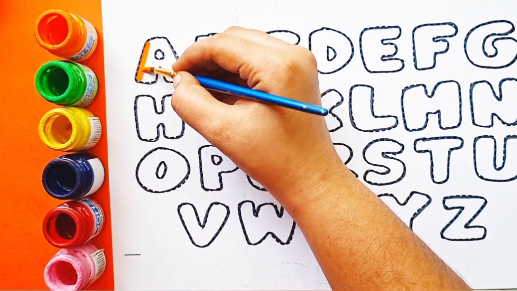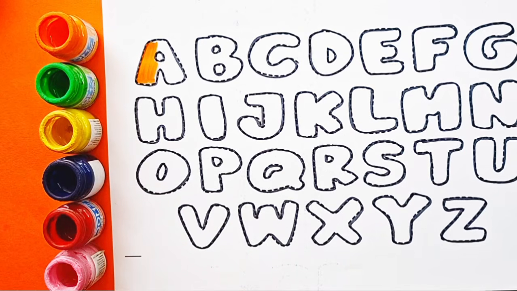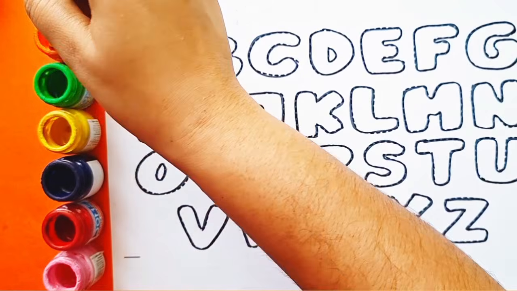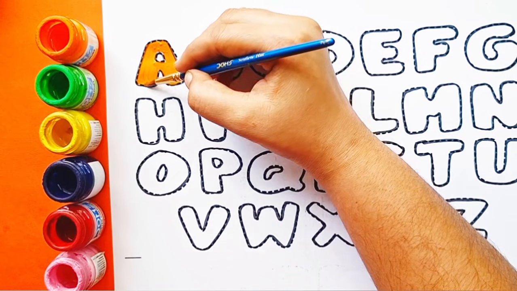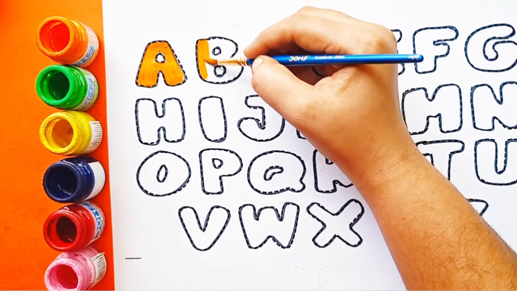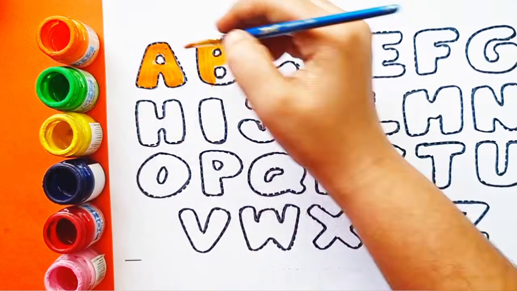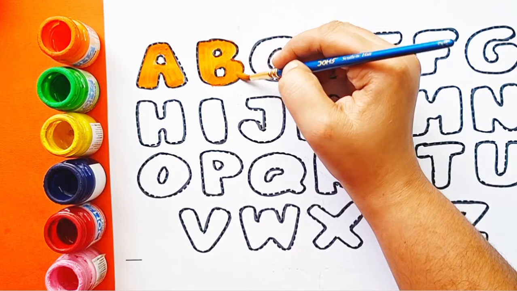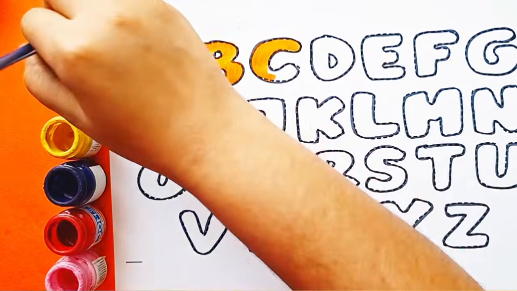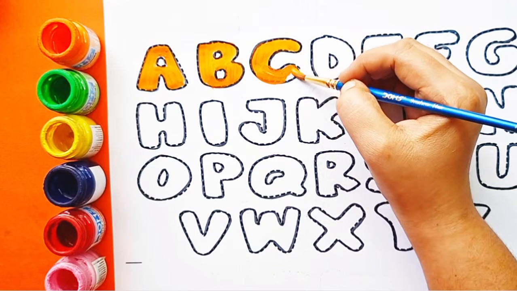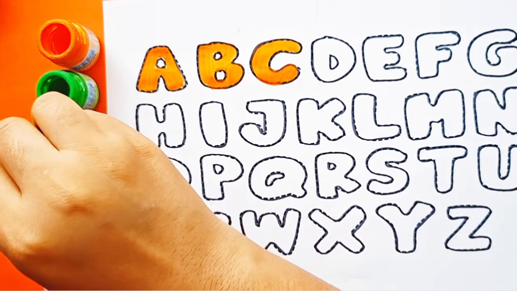Orange color. A. A for apple. B. B for banana. C. C for cat. Yellow color.